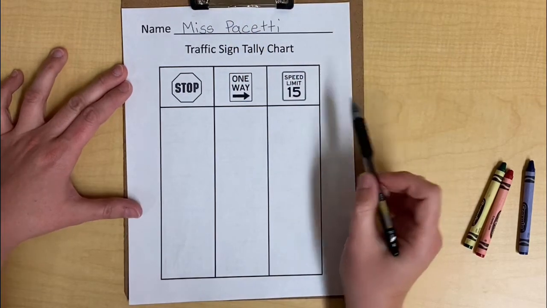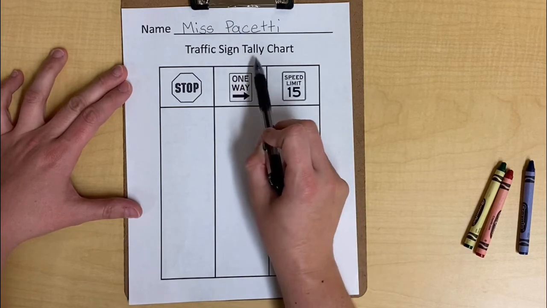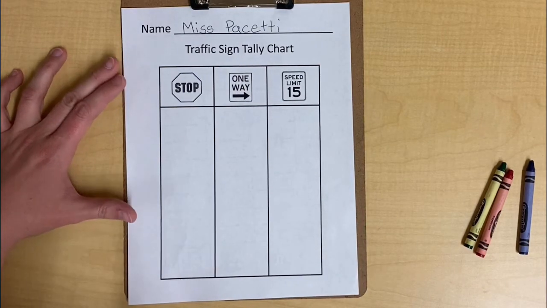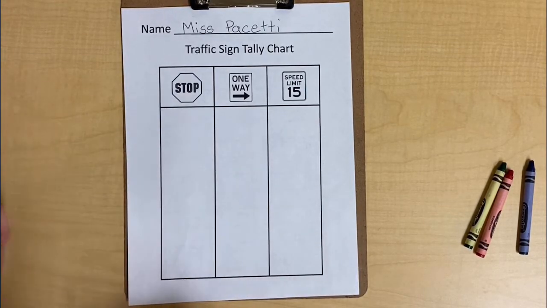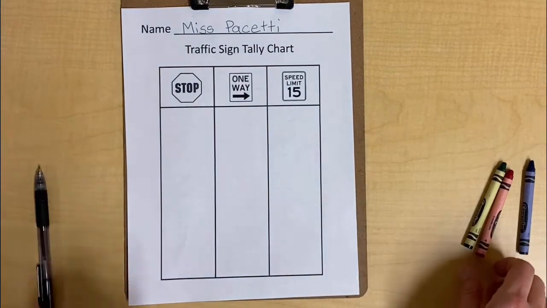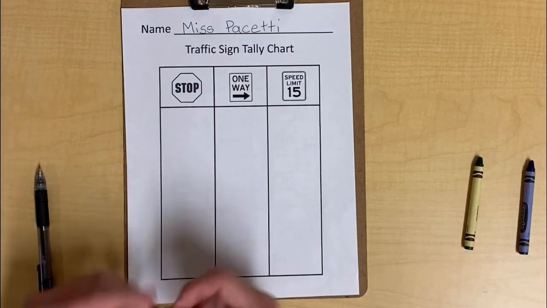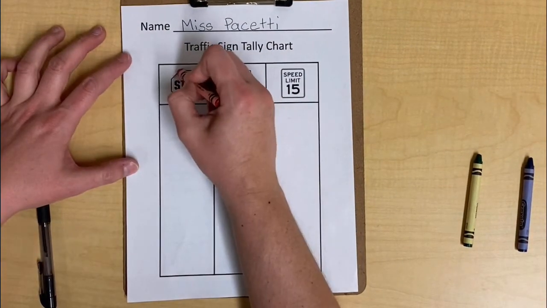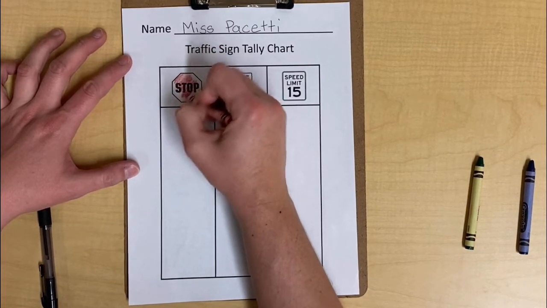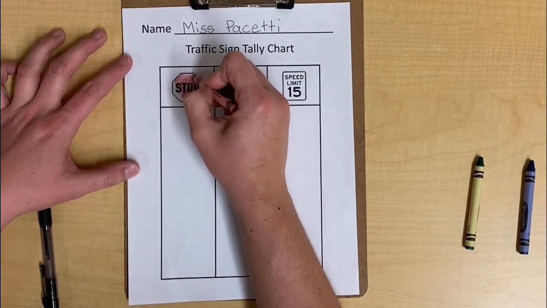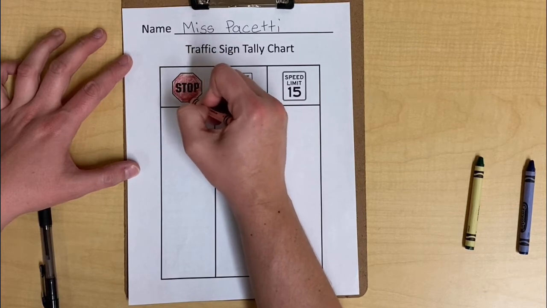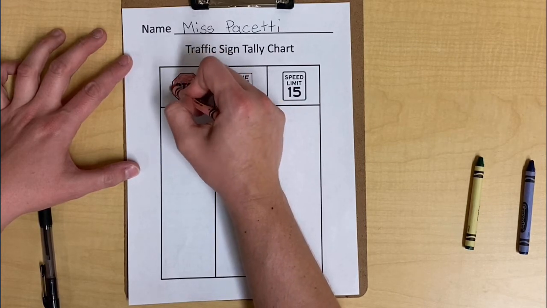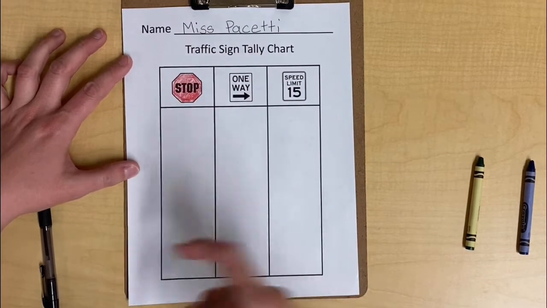Now, the title says traffic sign tally chart. So while we're on the hunt, we are going to make tallies every time we see these signs. What is that sign? Yes, that is a stop sign. And whenever I see a stop sign, I know it's a stop sign because it's red. So you can color that in red. That'll help us when we're looking for them. All right. And so now when we see stop signs, we're going to put tallies in this column.